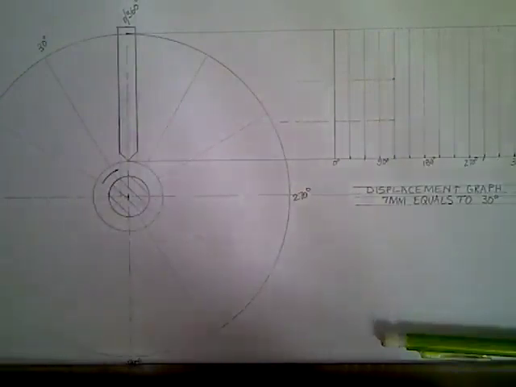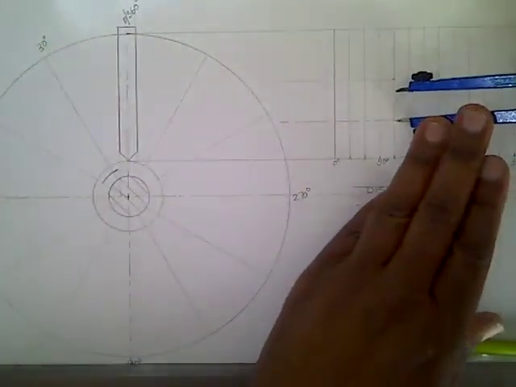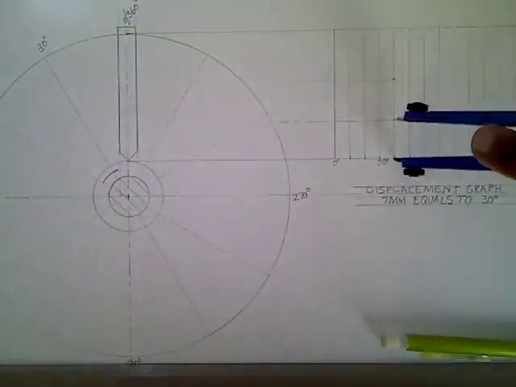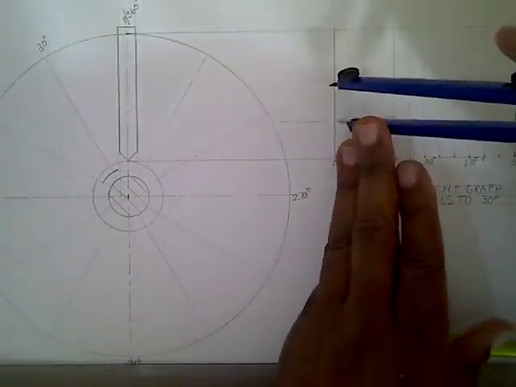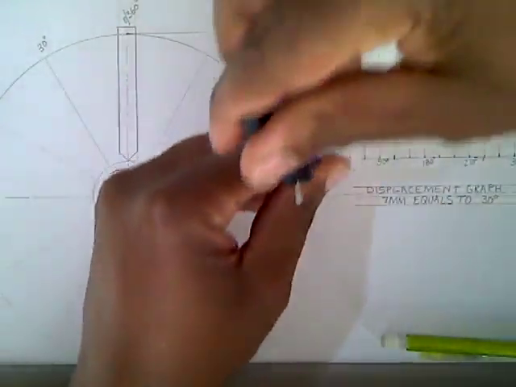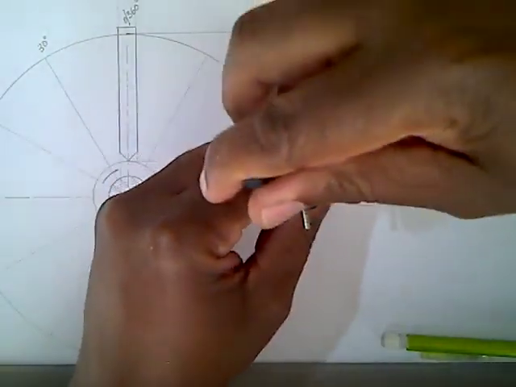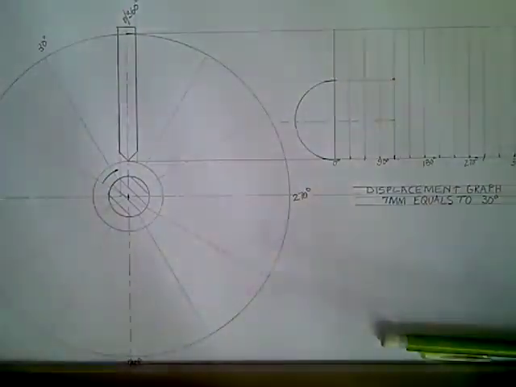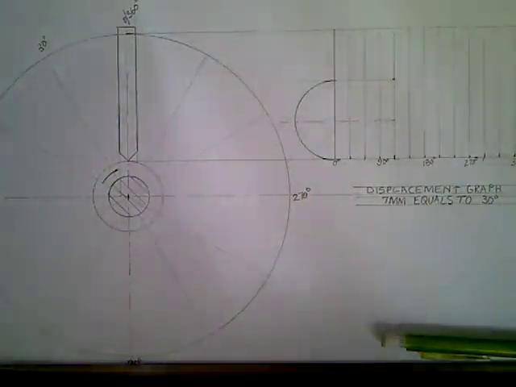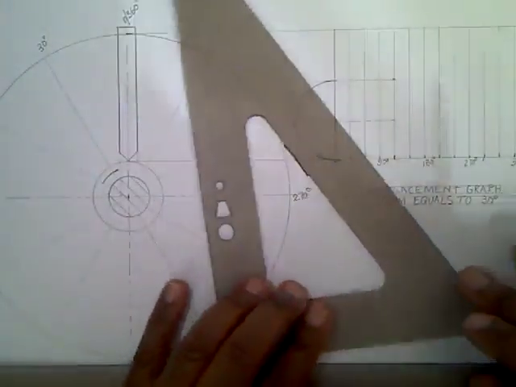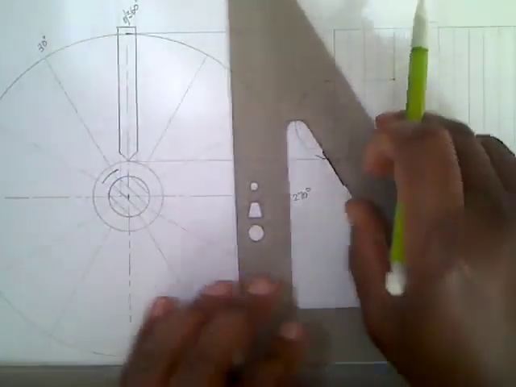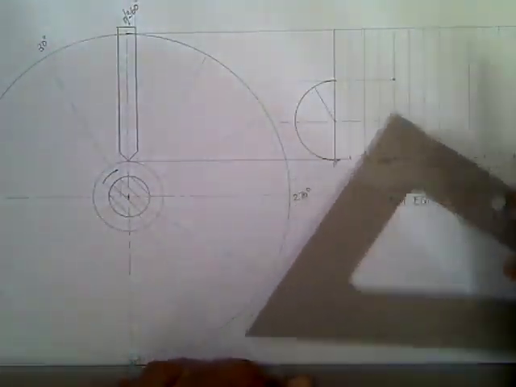Let me check whether my center is correct. My measurement must be 20. Right, from my center, I will draw that arc over there, and I will divide it.